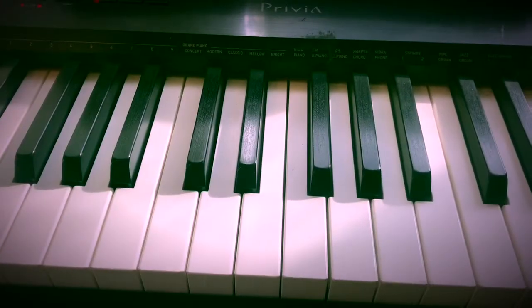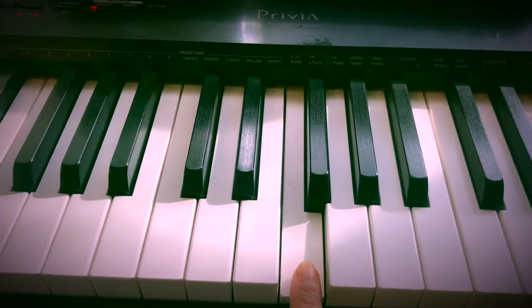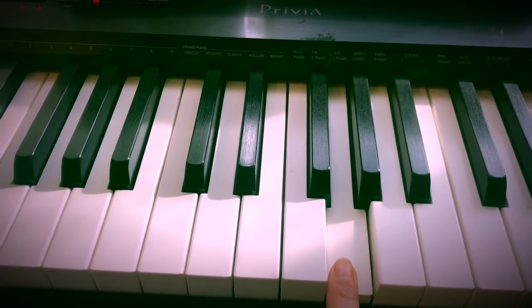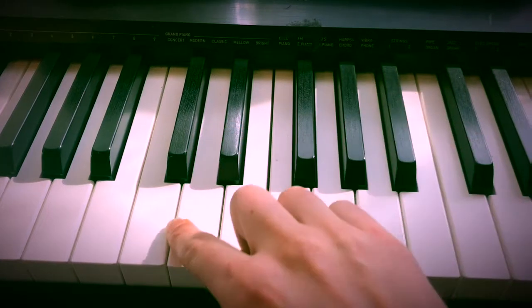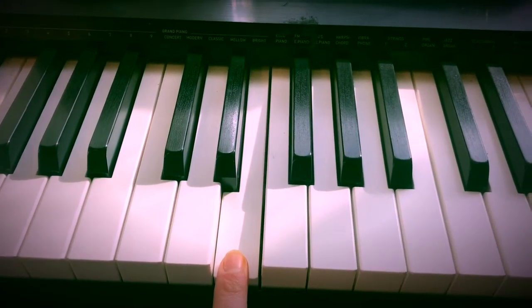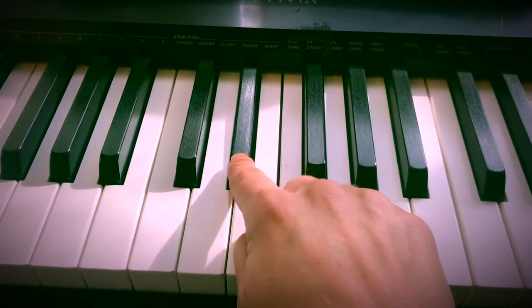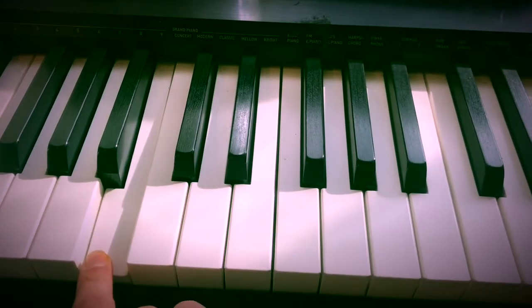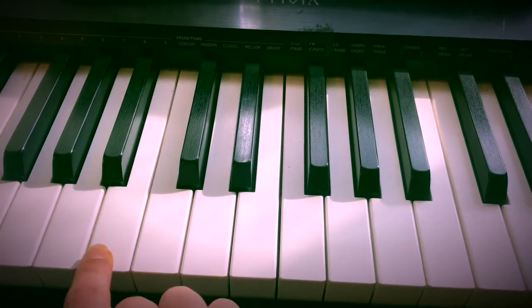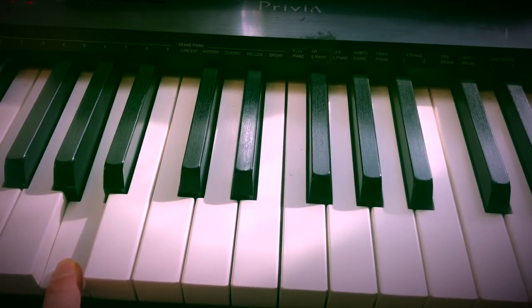When we look at a whole step on the piano keyboard, we see that it requires us to skip one and only one key in between the two notes we are using to create the interval of a whole step. From here to here is a whole step. From here to here is a whole step. And from here to here is a whole step.